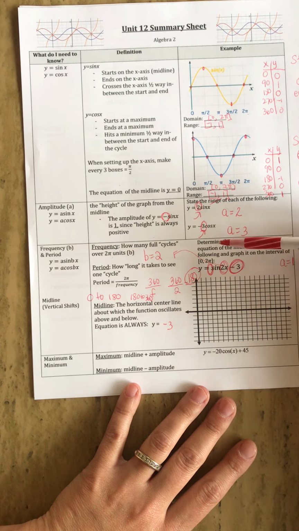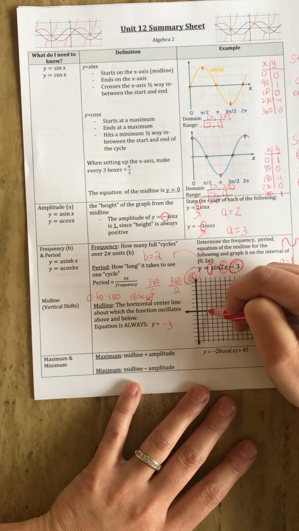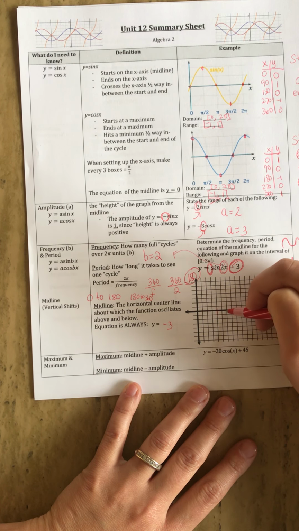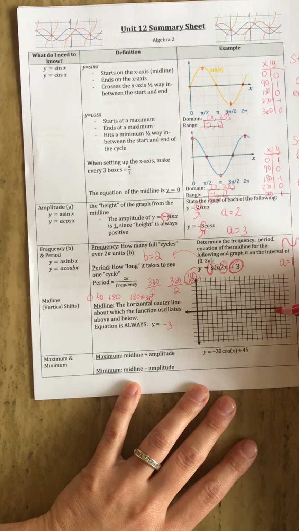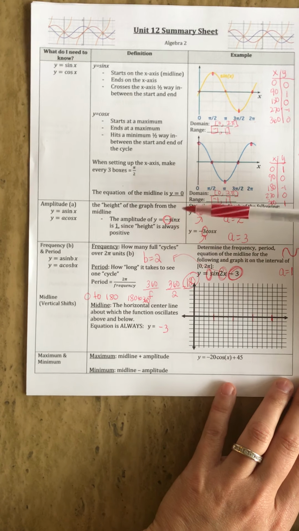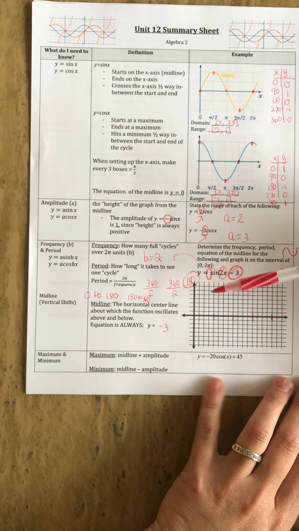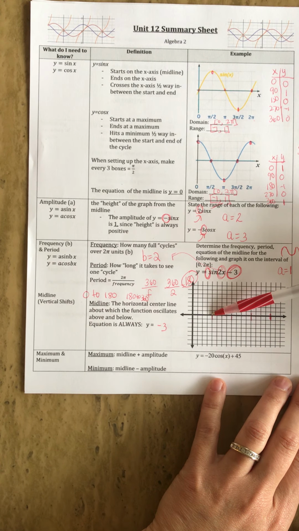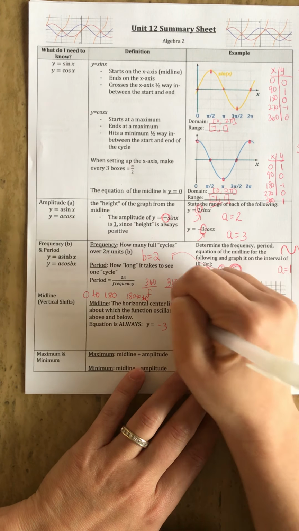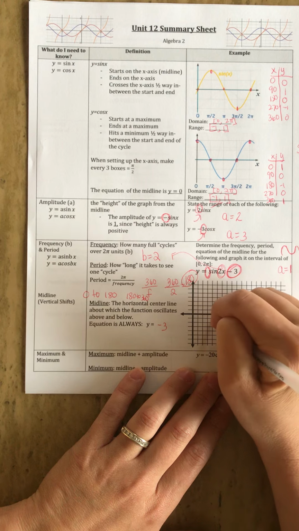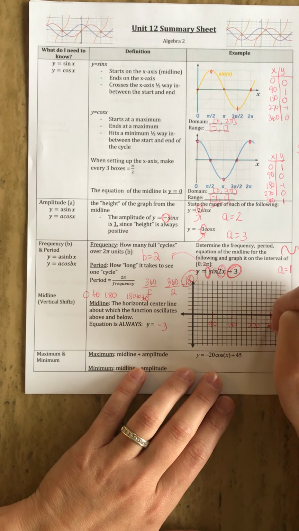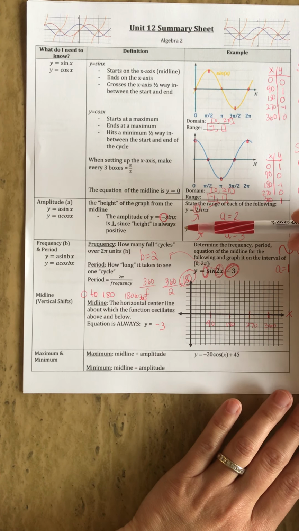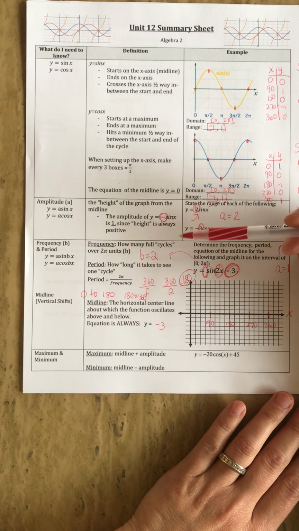So we're going to go ahead and graph this right here. 1, 2, 3, 4, 1, 2, 3, 4, 1, 2, 3, 4, 1, 2, 3, 4. Those of you who are just writing this all on a sheet of paper, please make sure that you label your x-axis with 90, 180, 270, and 360. Now you do have to be careful here.